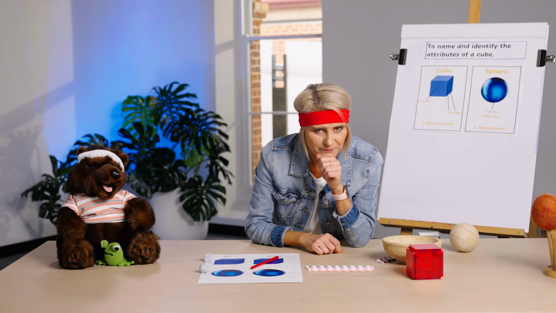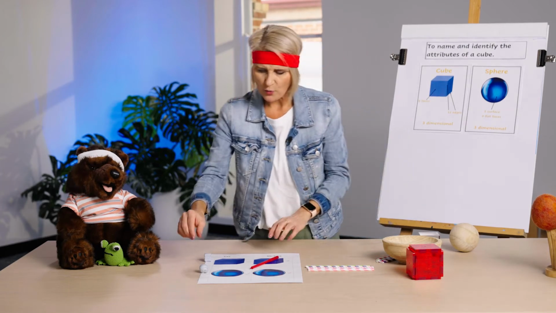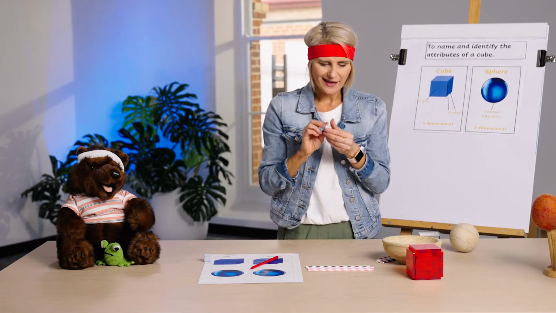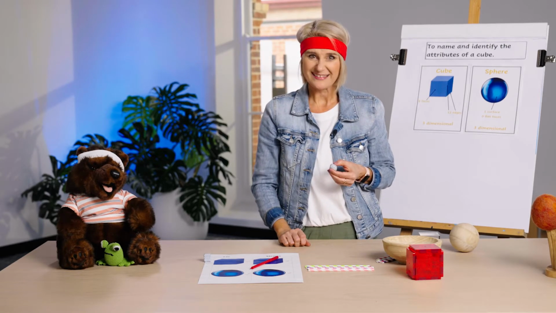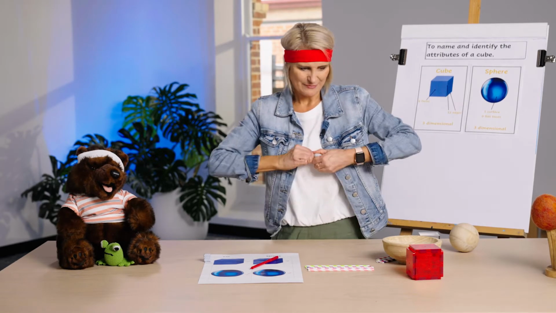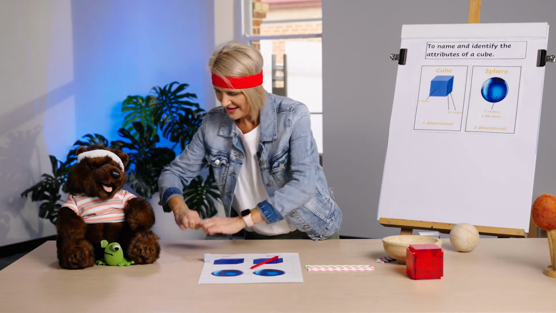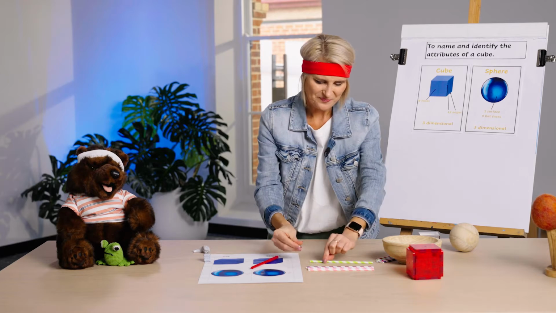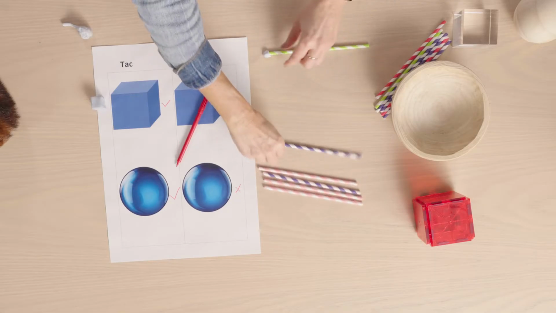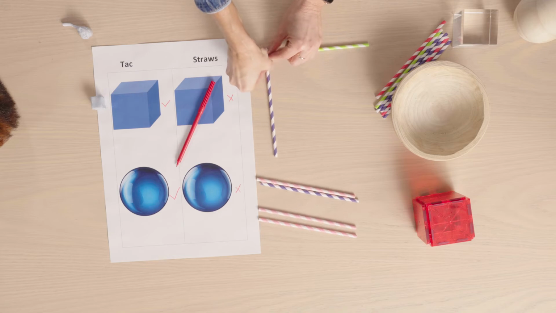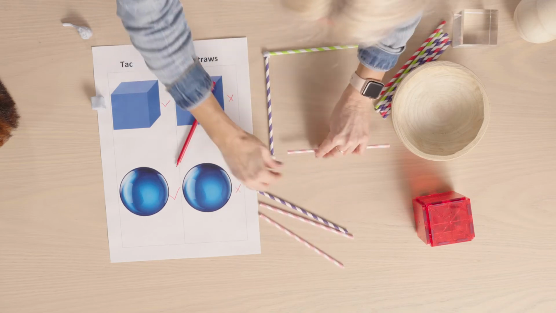I've got an idea. What about Baby Bear, Frog and Home Learners, if we combine our tack and straws together to see if we could make a cube? Shall we have a go? Take this off. See how we go. I'm going to put some tack on the base here and at the end of each of the straws.